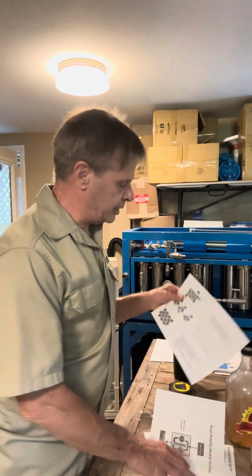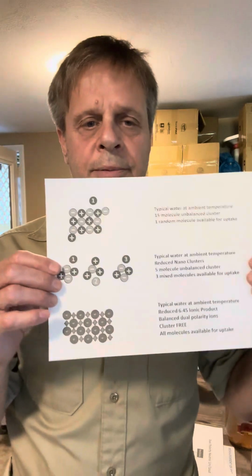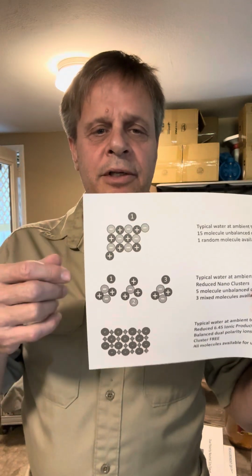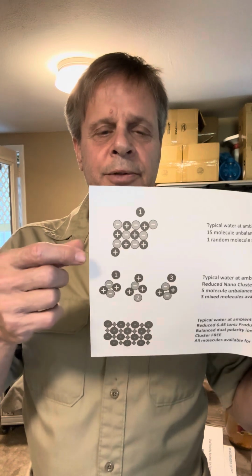So I made a little chart, sort of chart. You probably can't read it. I did the best I could with it. I'm only so good on the computer.